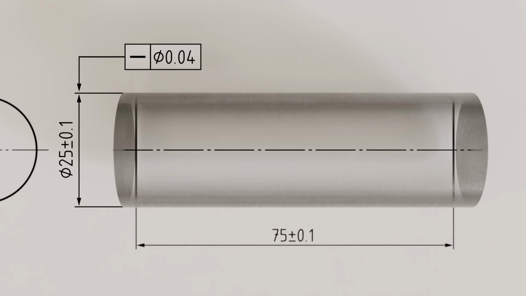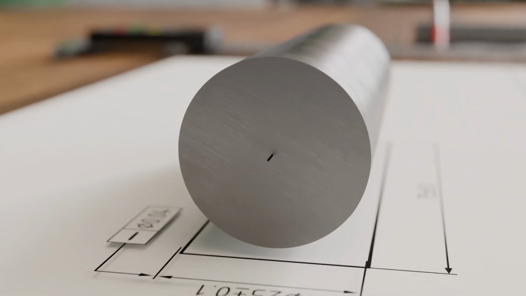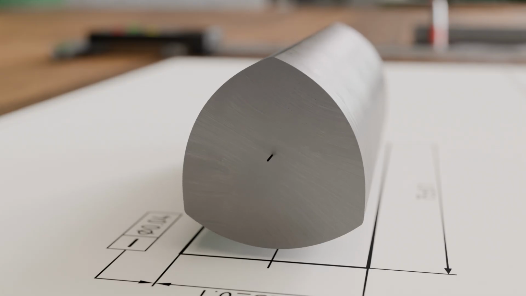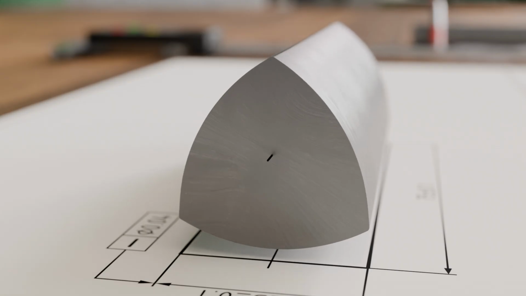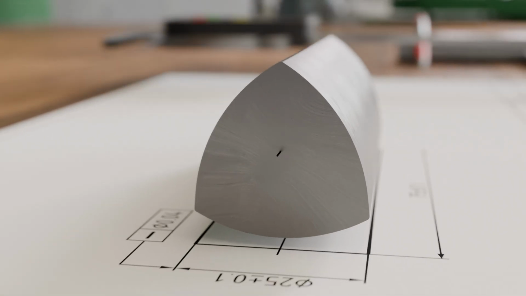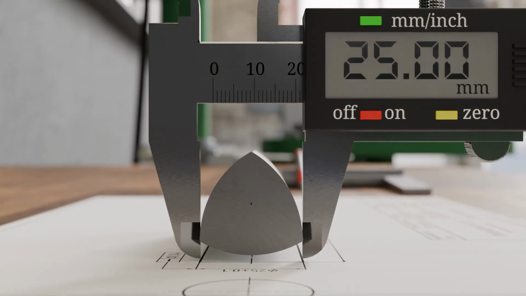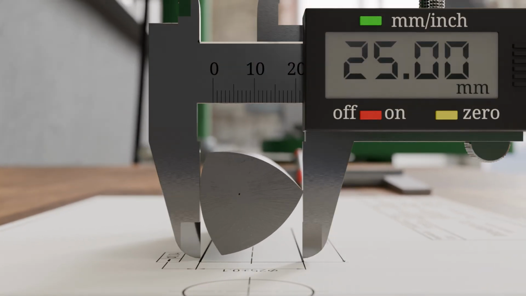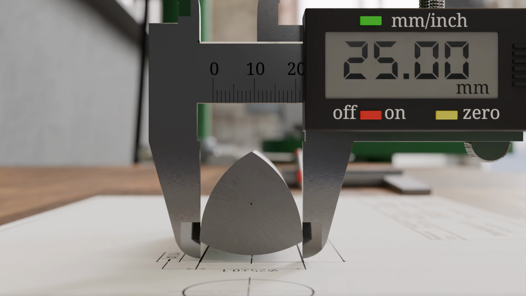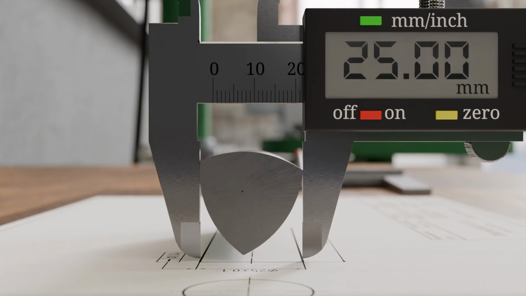Even if the axis is perfectly straight and the shaft's diameter of 25 millimeters is exactly maintained, this does not automatically mean that the shaft is actually round. Let's look at the cross-section of the shaft shown here, which is clearly far from perfectly round. Yet, using a two-point measurement with a caliper at any position around the shaft would yield exactly the nominal dimension. This means we could meet the nominal size along the entire length of the perfectly straight axis, and still, the shaft would obviously not be round.